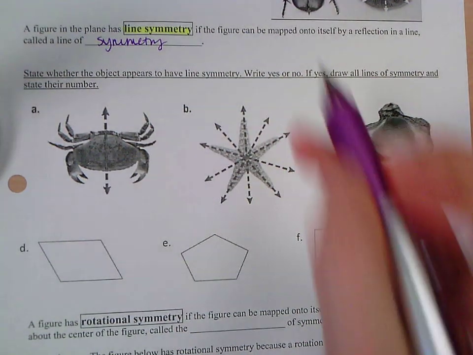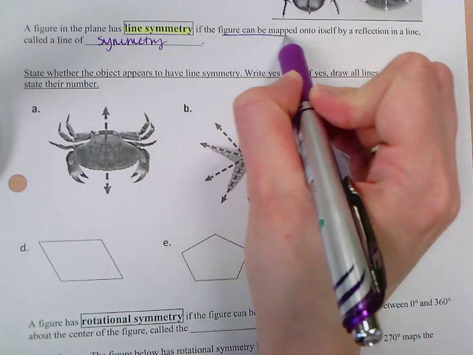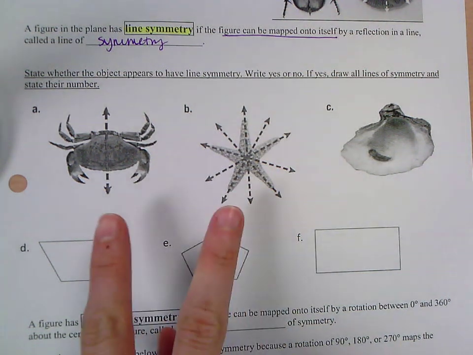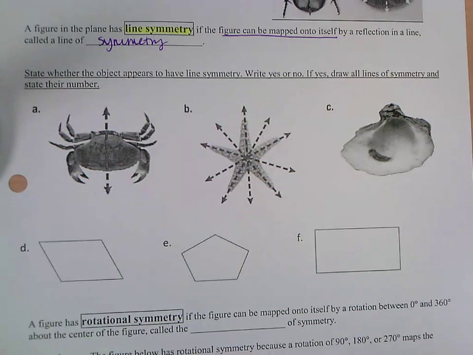So notice it's the figure being mapped onto itself. In these examples, it's saying state whether the object appears to have line symmetry, yes or no. If yes, draw all lines of symmetry and state their numbers. So how many lines of symmetry it has. And I know the lines are drawn in the first two to give you this idea.